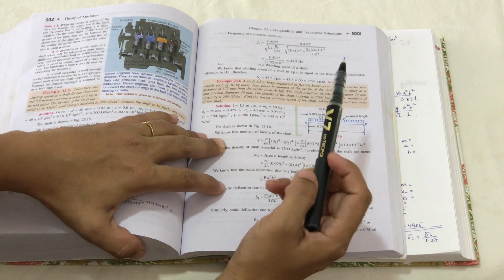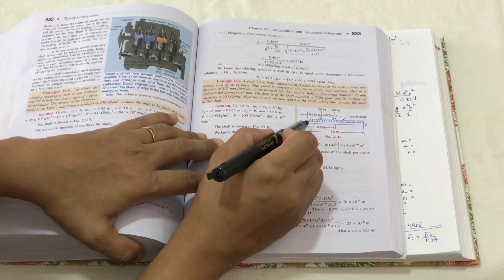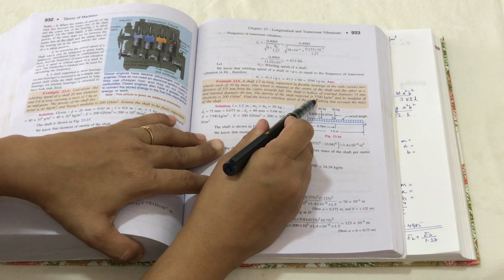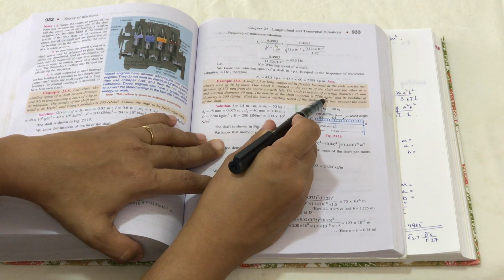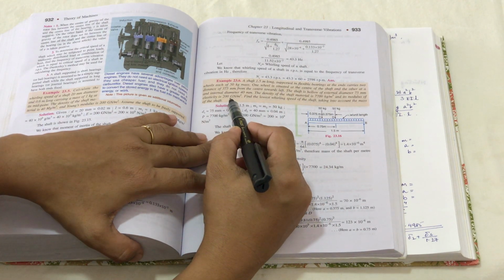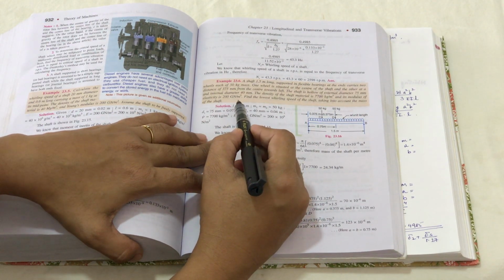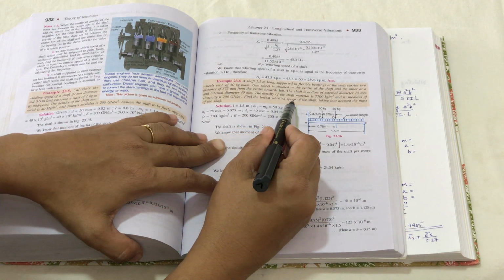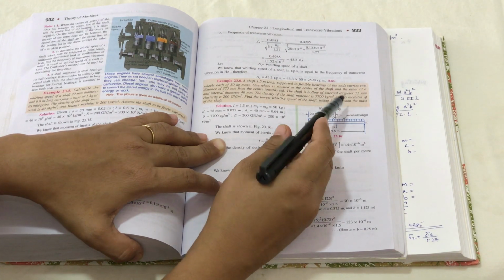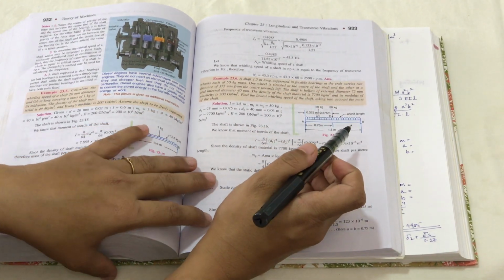So you need to note that this is not a solid shaft but a hollow shaft. The density of the shaft material is given as 7700 kg per meter cube and its modulus of elasticity is 200 giganewton per meter square. So find the lowest whirling speed of the shaft taking into account the mass of the shaft.